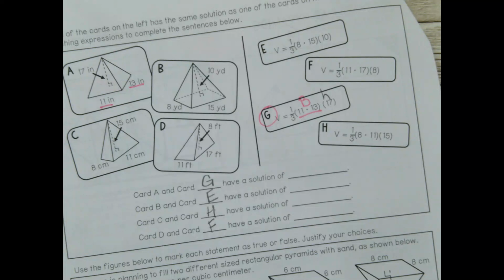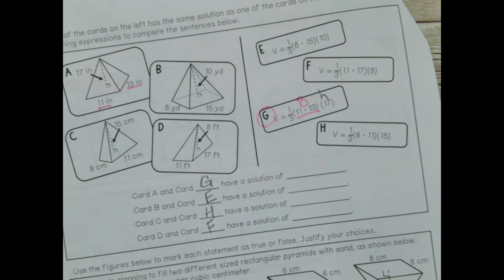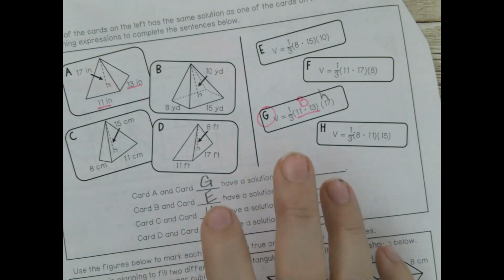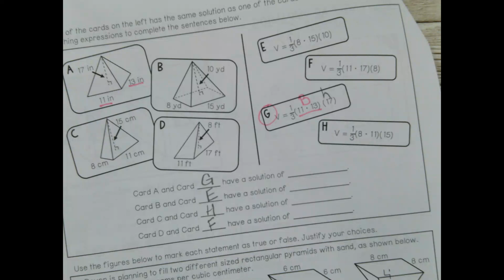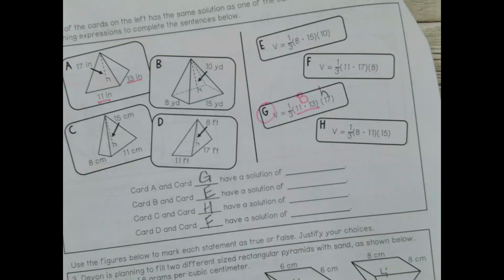All right, we're going to split it up. Isaiah and Jose, y'all do card A and G. Diego and Logan do card E. Lana and Jaden do card C and H, whatever, because they're the same. And me and Paisley will do card D.